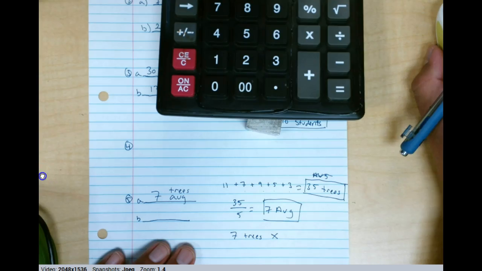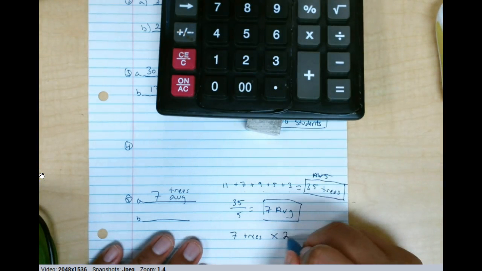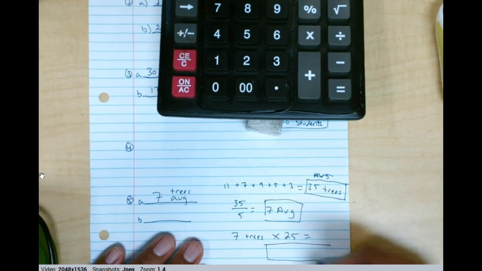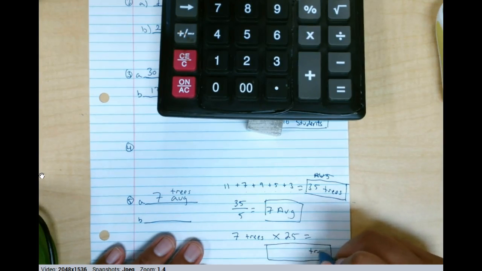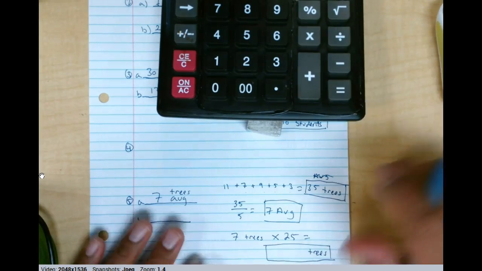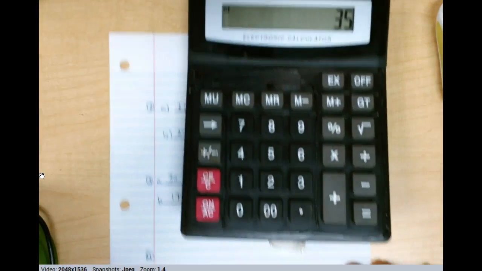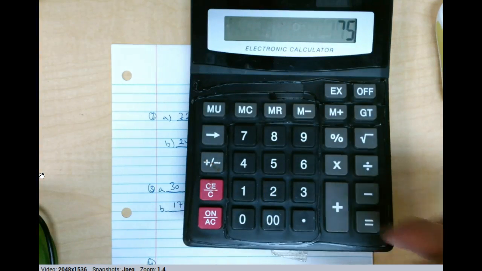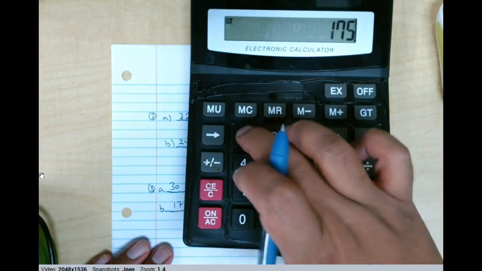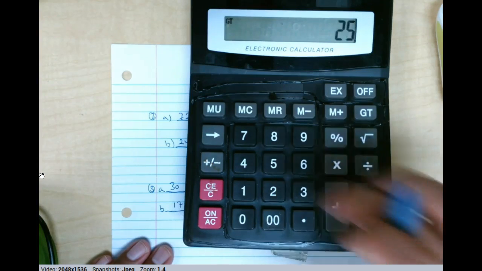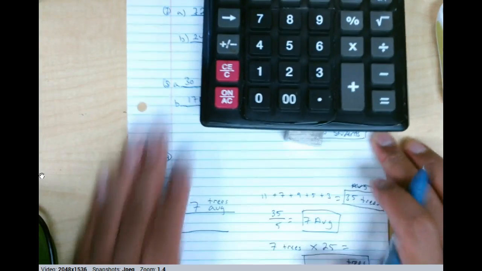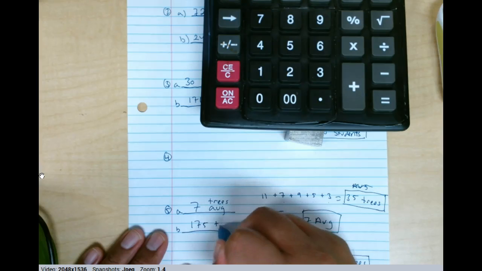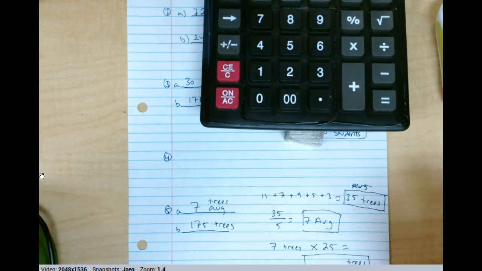So we come back. 7 times 25. And that will equal our estimated population size of trees. So again, we can always come back to our handy dandy calculator. Go 7 times 25 if you need to. So just double check. 7 times 25. And it says in this area there's probably 175 trees without having to count all of them.